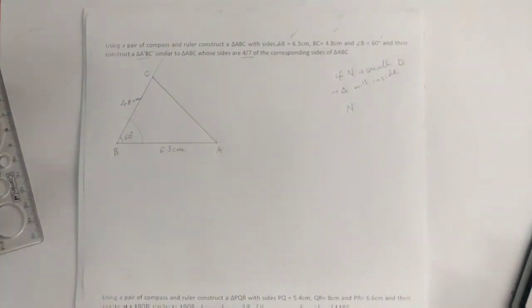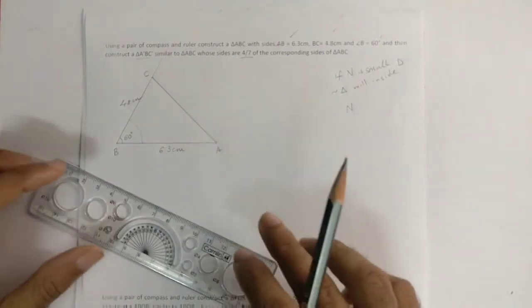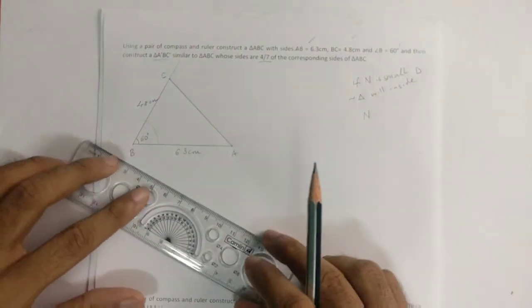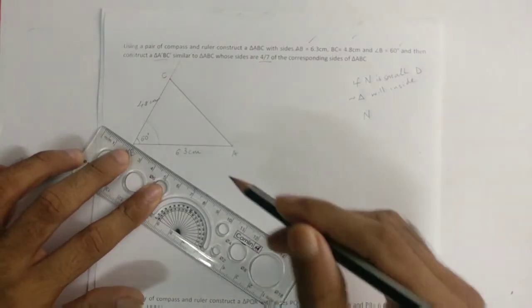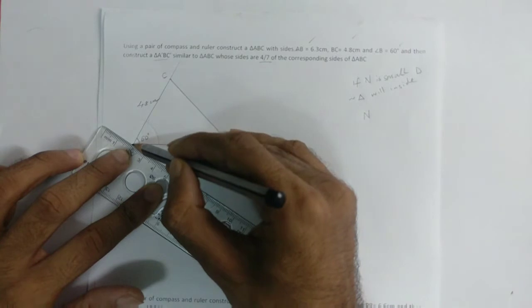Okay, let's focus. Let's now go ahead. What we have to do is draw an acute angle, or just draw a line, and make an acute angle.